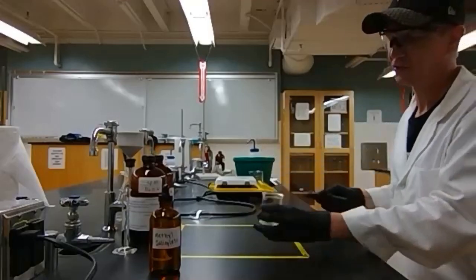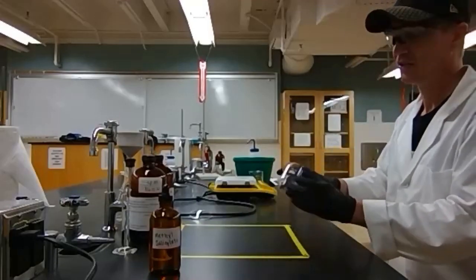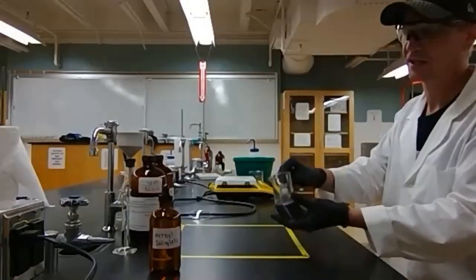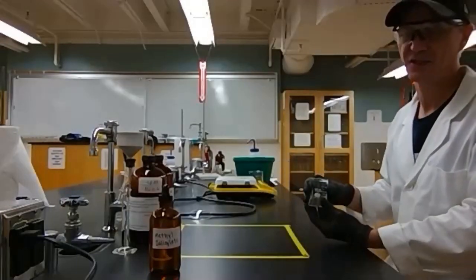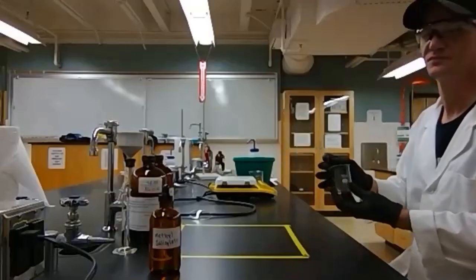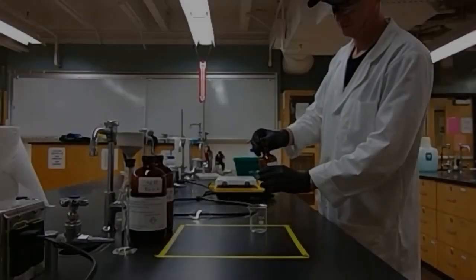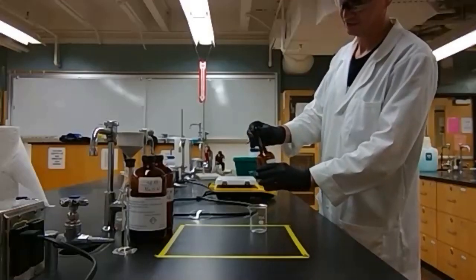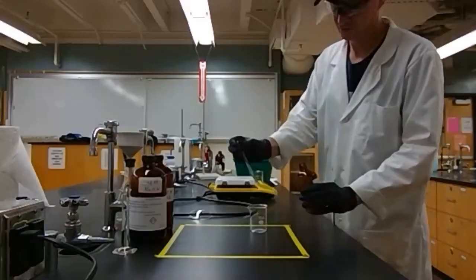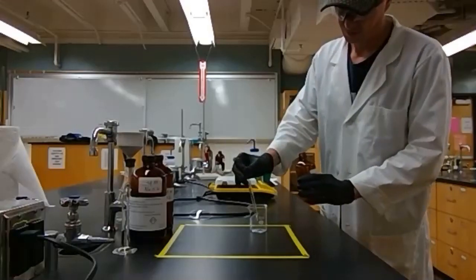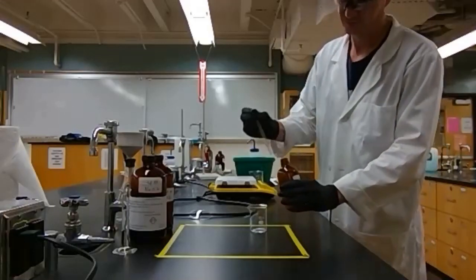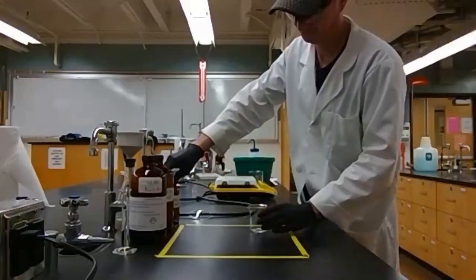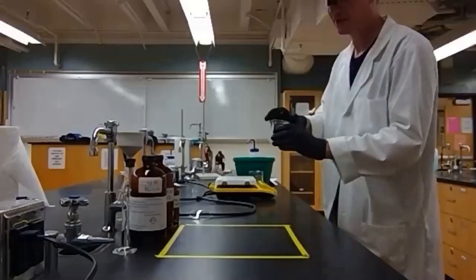So the first thing we need to do is get the mass of this empty. Then we will add the methyl salicylate. We will get the mass of the beaker and the methyl salicylate, and by subtraction, we will figure out the mass of the methyl salicylate. So we are supposed to add approximately 1 milliliter. So just by getting a bowl full, that will meet our needs. Now it's time to do weights.